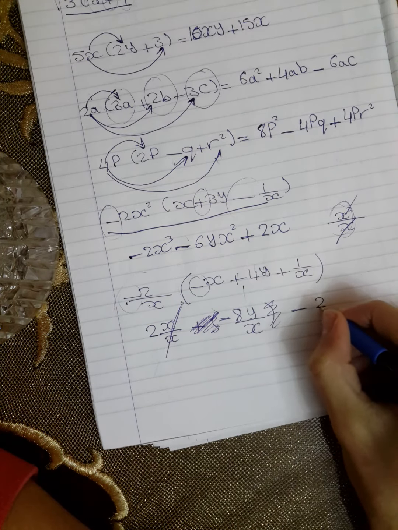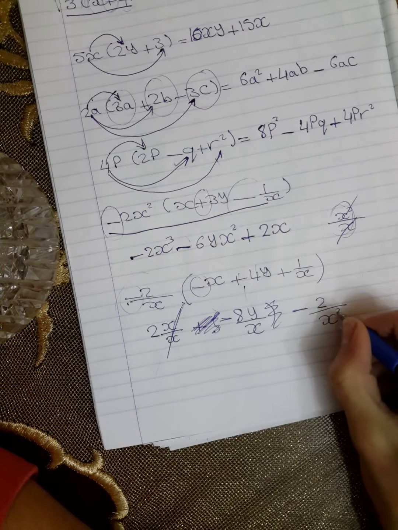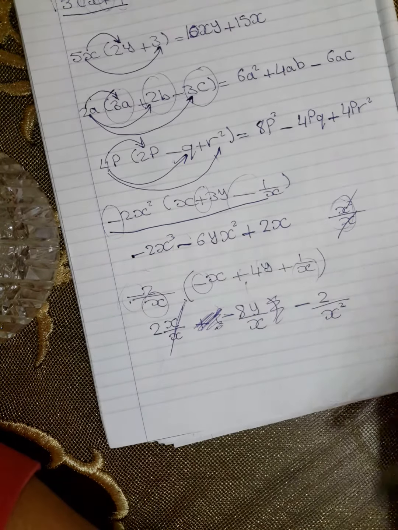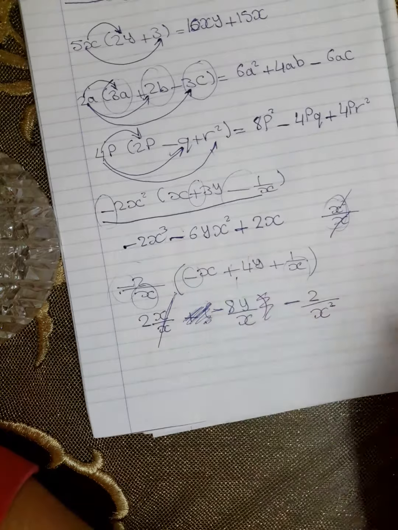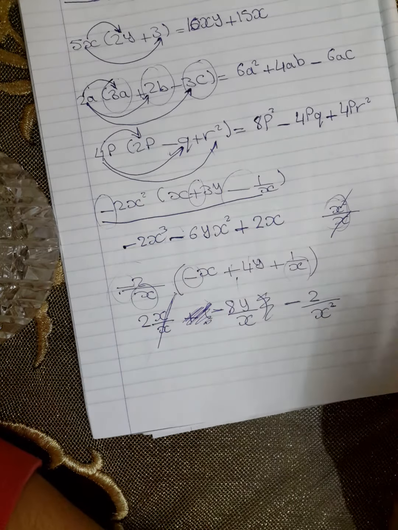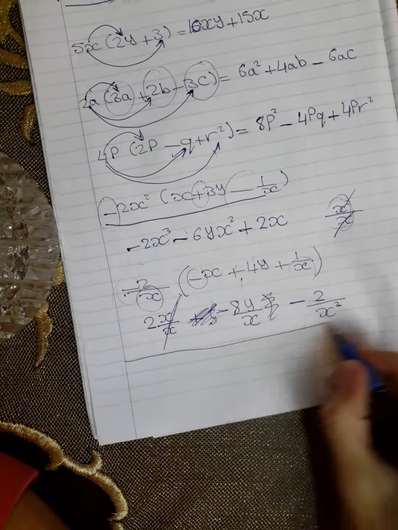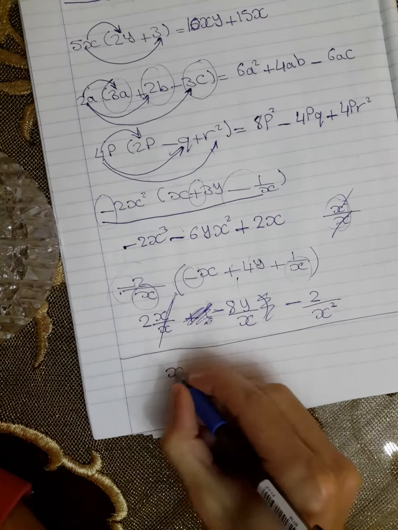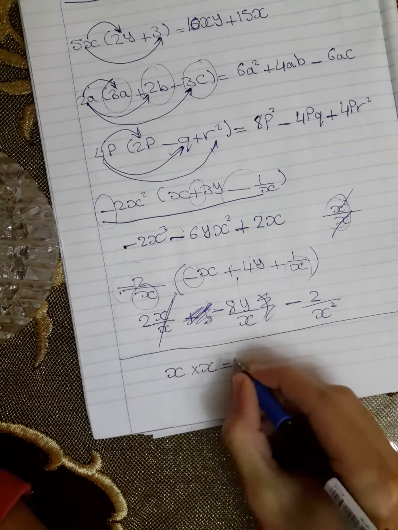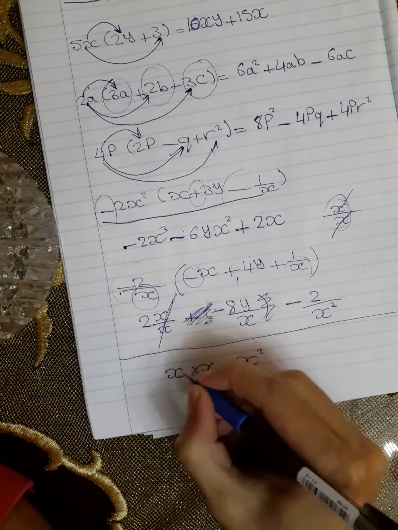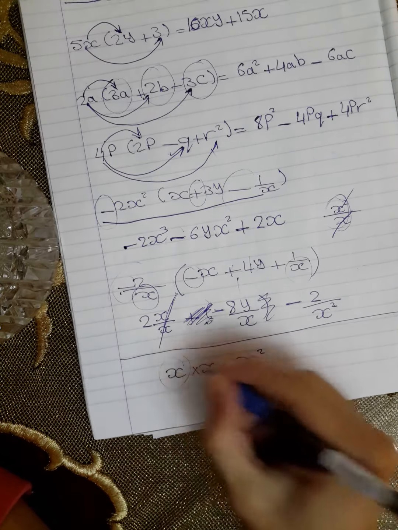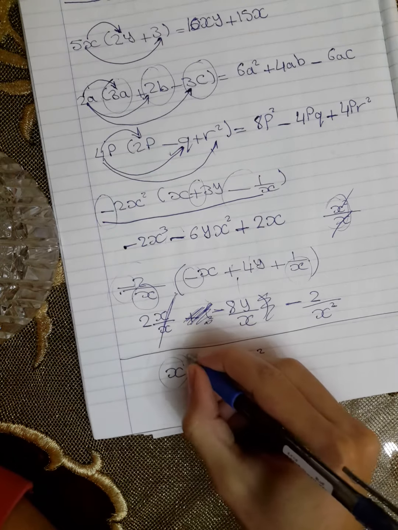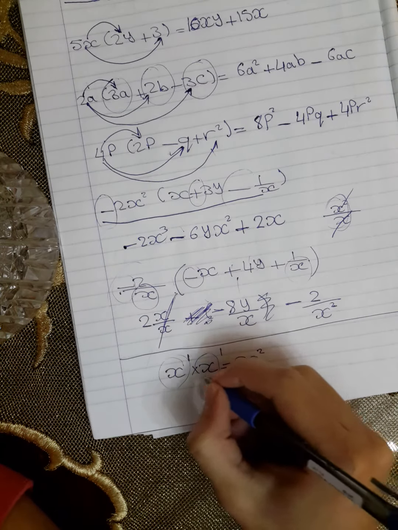Negative 2 over x squared. This is just a simple rule in the indices and the powers. We will get to it later. Just a brief hint of the rule: x times x equals x squared. I have the same bases, x here and x there, so x power 1 times x power 1.